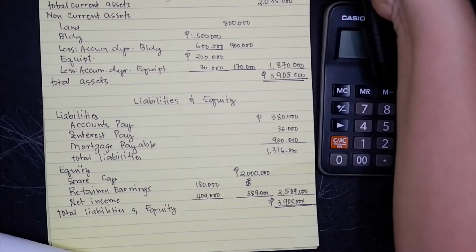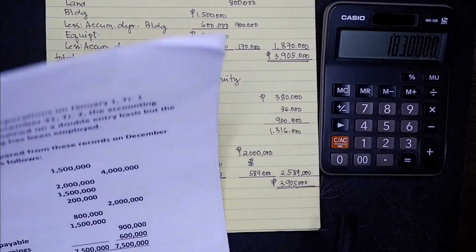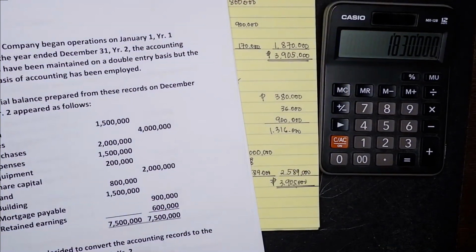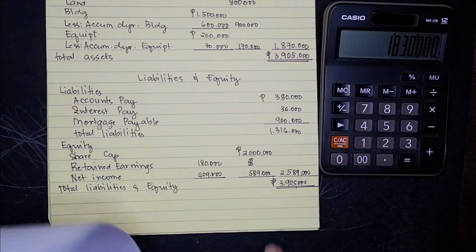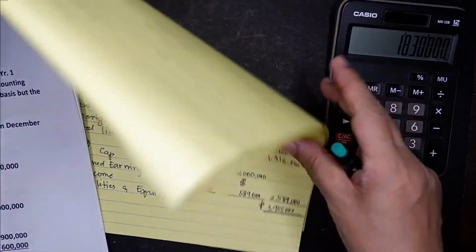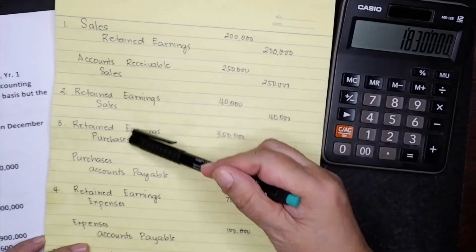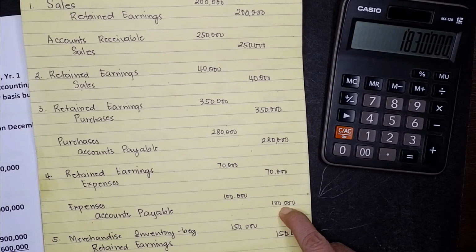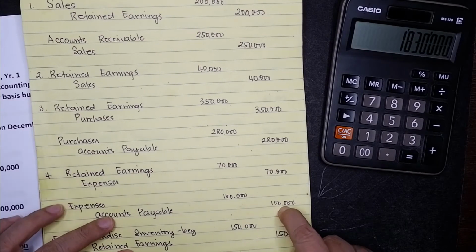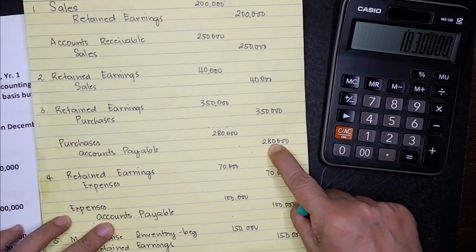Our liabilities and equity. Accounts payable is 380,000. That is after the adjustment. We have two adjustments ng accounts payable. Let us check. Okay. So, we have accounts payable of 100,000 for expenses, and then this one, 280,000 accounts payable for purchases.